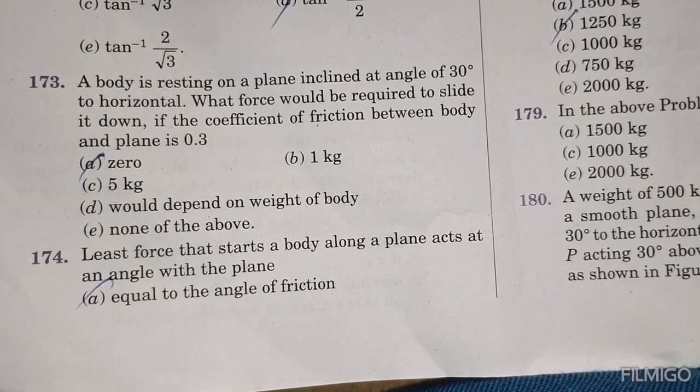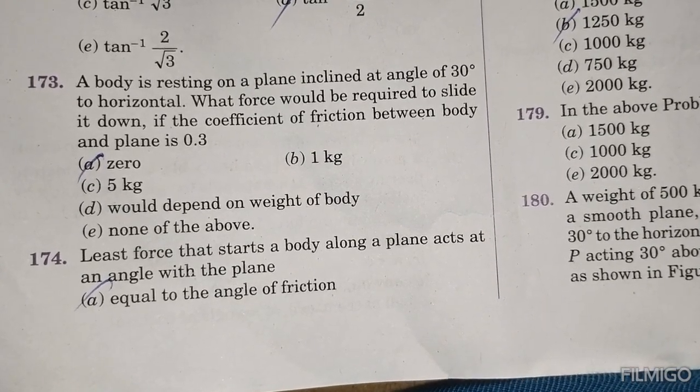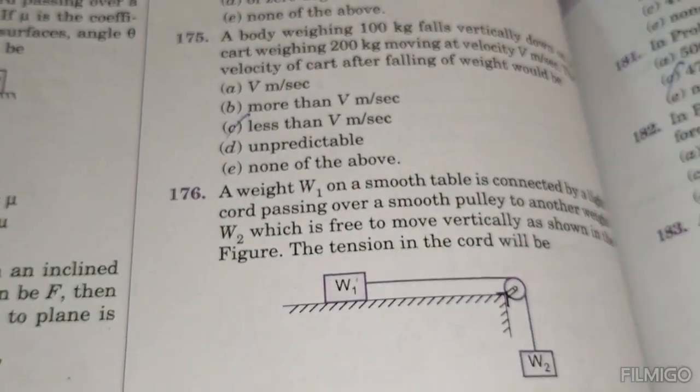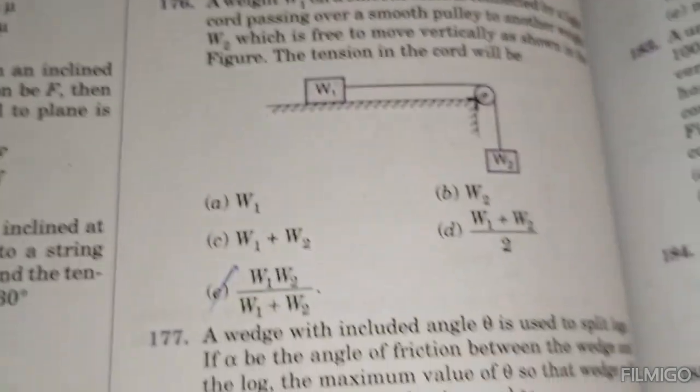The least force that starts a body along a plane, with action angle with the plane, is equal to the angle of friction. Less than V meter per second.